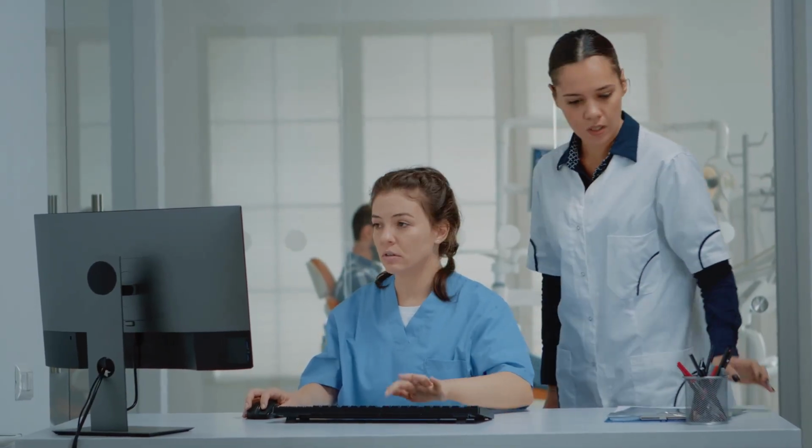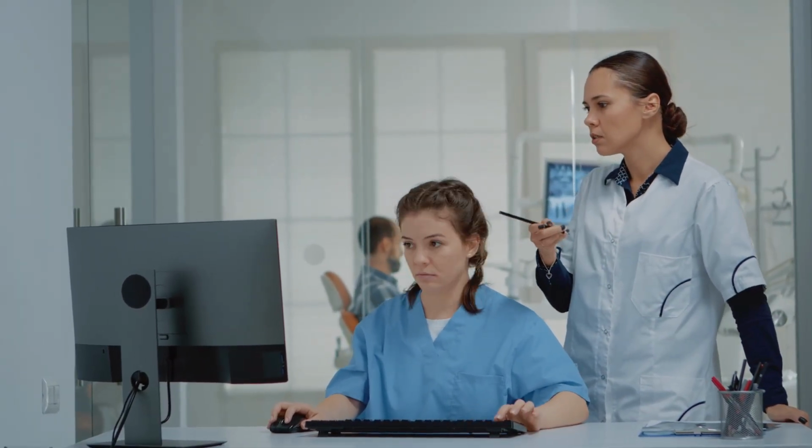Implementing these controls not only protects your patients' data, it also safeguards your practice's reputation and bottom line.